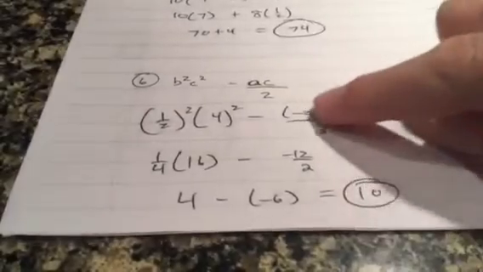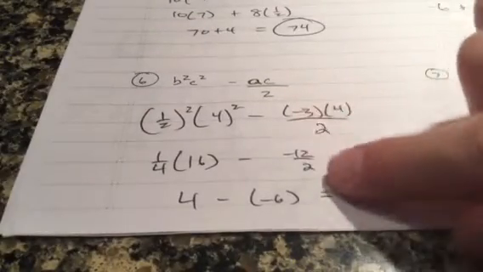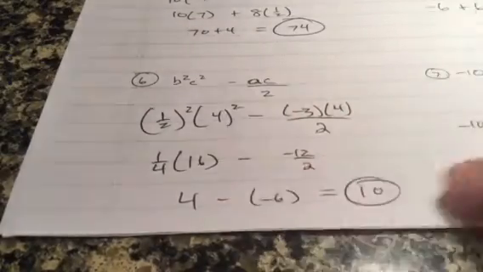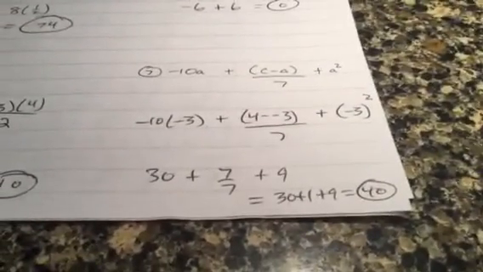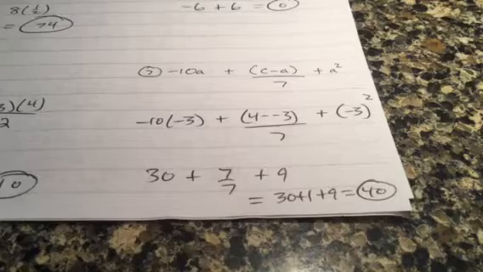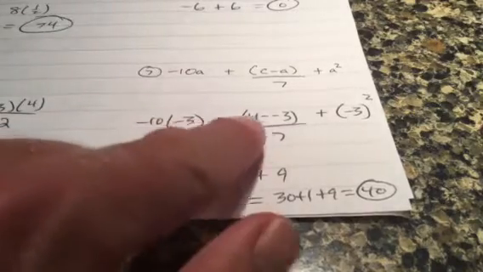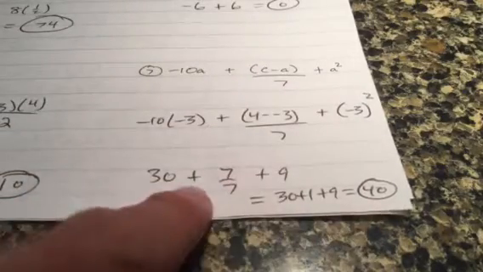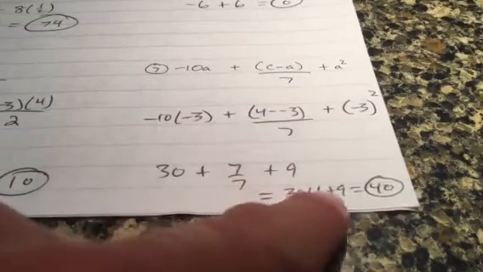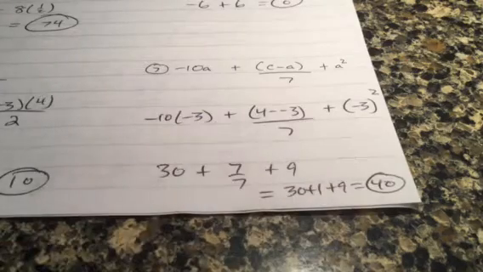Here, you're going to have negative 12 up top. Negative divided by a positive is a negative. To subtract a negative is to add. That is 10. All right. Left side, you have 30. Then you're going to have 4 minus a negative 3, which is 7. 7 divided by 7 is 1. Negative 3 squared is 9. Add those together. So again, that is 1. 30 plus 1 plus 9 is 40.